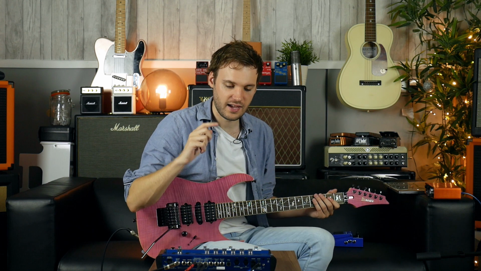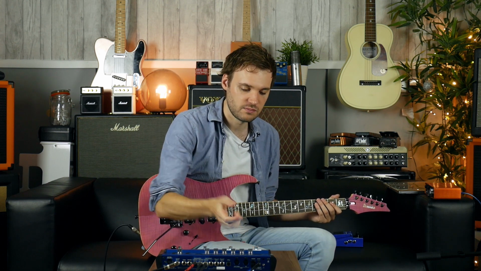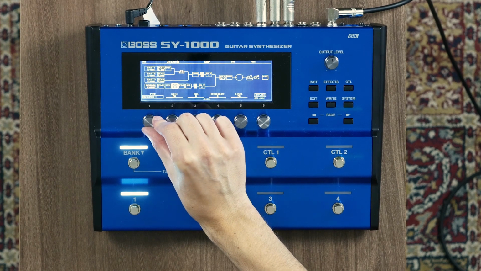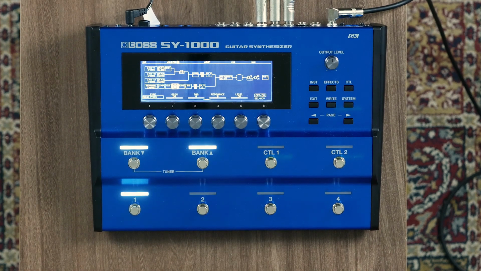So let's have a look at the amps. So we've got a bunch of different amp types: British stack, Recti stack, which will be Mesa sort of sound. Let's just have a listen to how they sound.